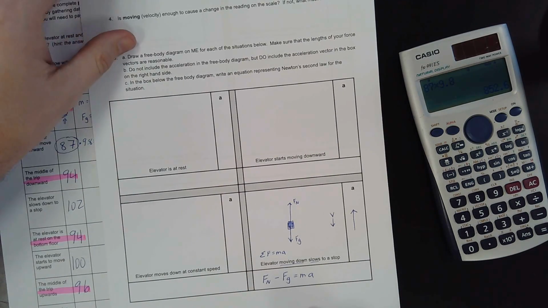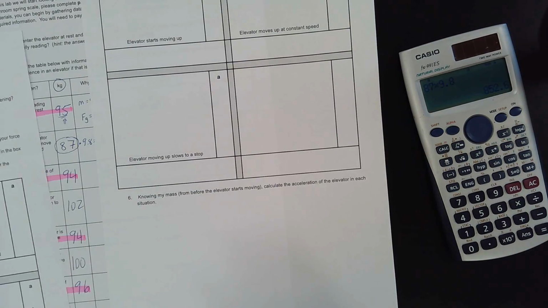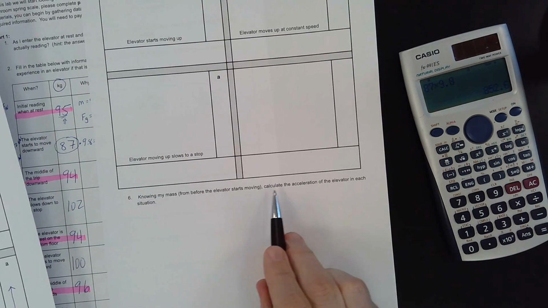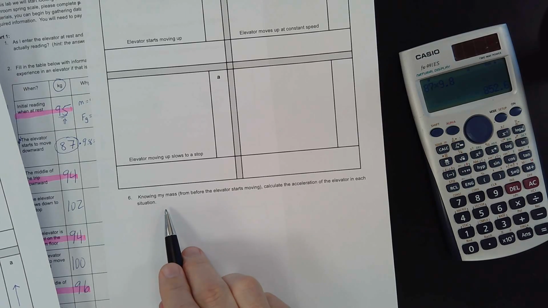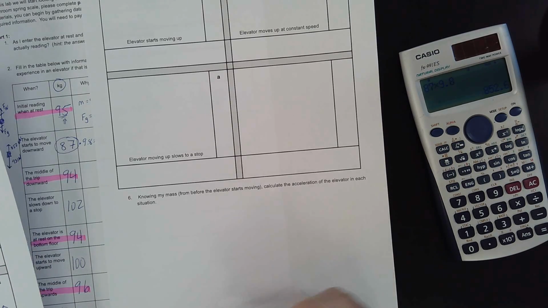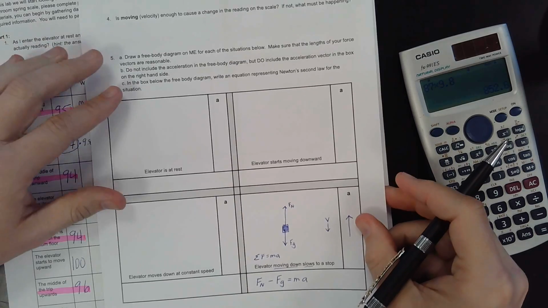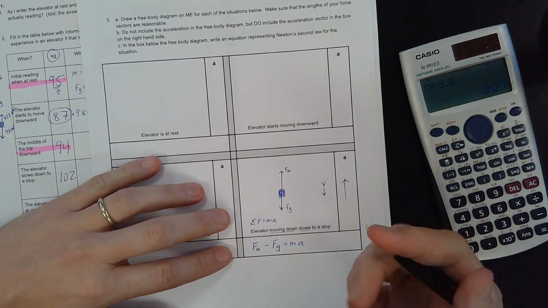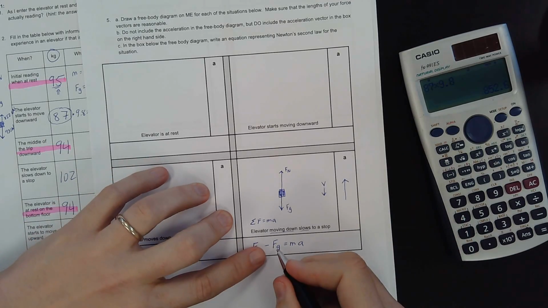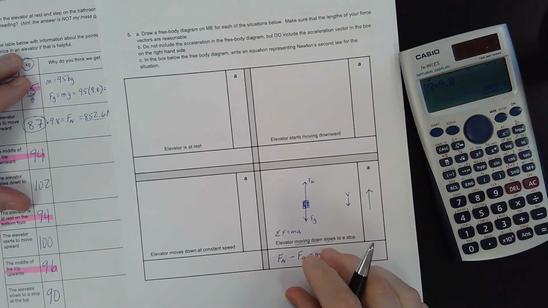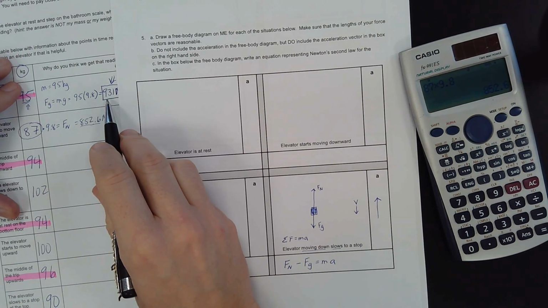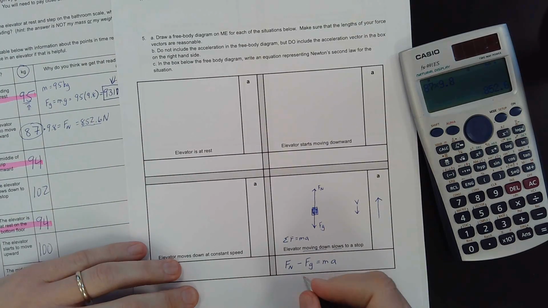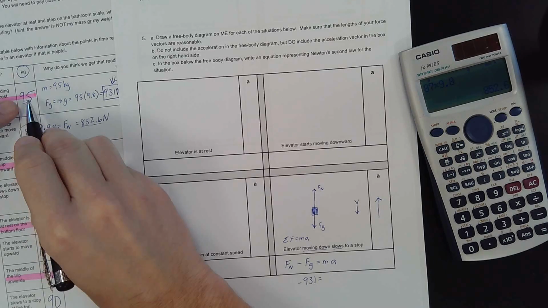Now, it doesn't ask you to do this until number 6. It says, knowing my mass, calculate the acceleration of the elevator in each situation. So in part 6, it's actually going to ask you to calculate it. I'm going to go ahead and do it here just so that we keep everything together as I'm explaining this in the video. So remember the force of gravity. We calculated the force of gravity before. The force of gravity was 931 newtons. So I'm going to go minus 931.